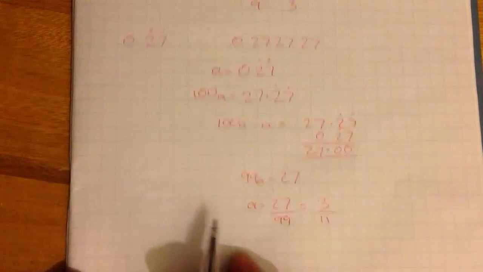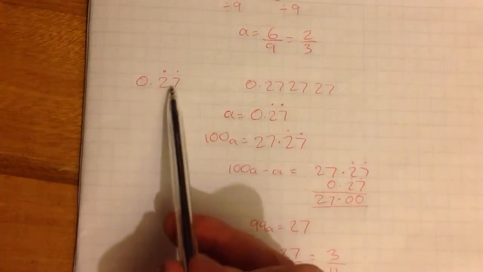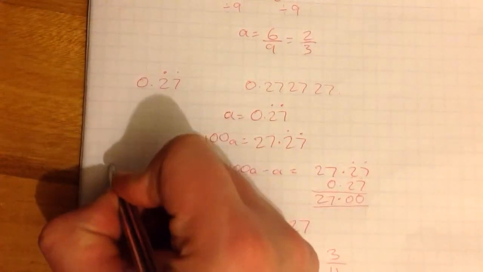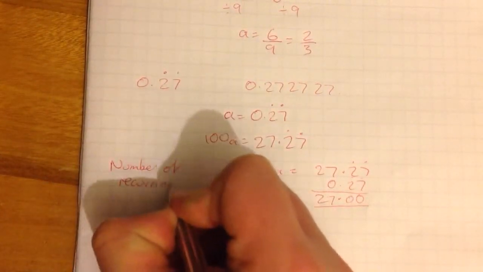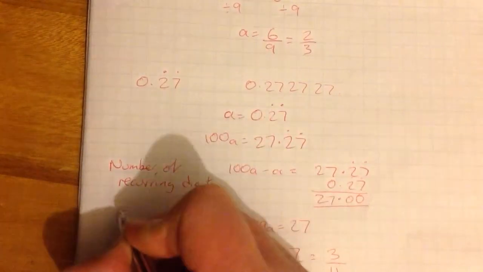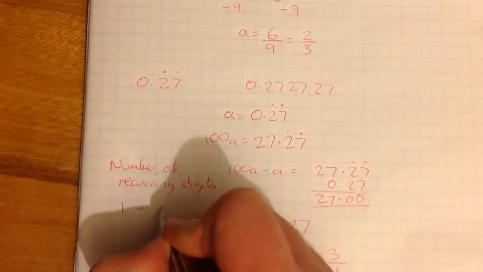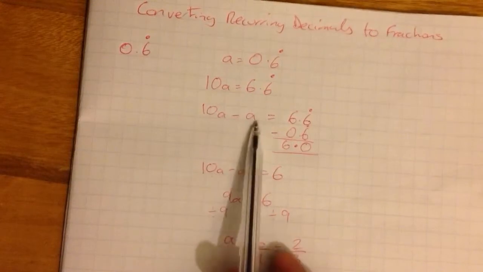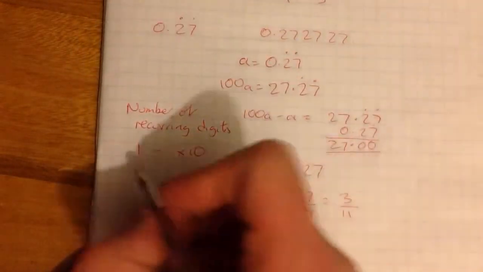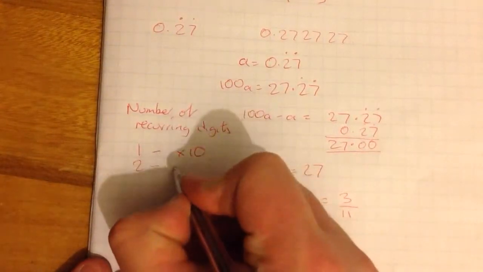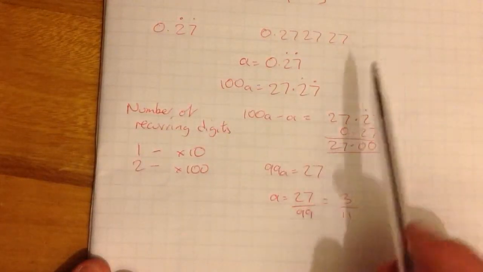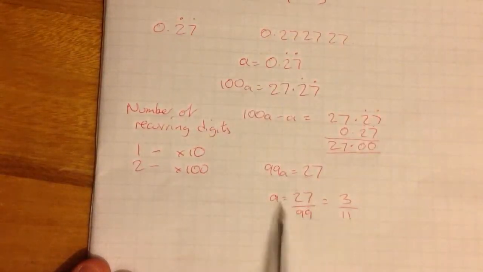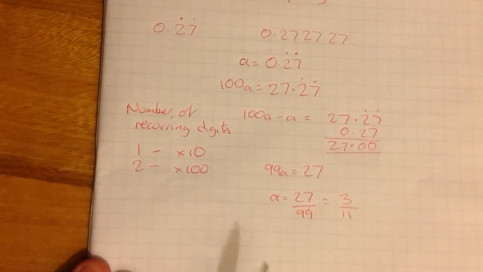So it's just a key point to remember, for the number of recurring digits: if there's one recurring digit, we times by 10, as in this example here, to find 10A and then subtract the A. If there are 2 recurring digits, we multiply by 100, as in this example here. 3 recurring digits, multiplied by 1000, and so on. But that little bit of algebra there helps us to get our answer. We've got that written as a fraction.